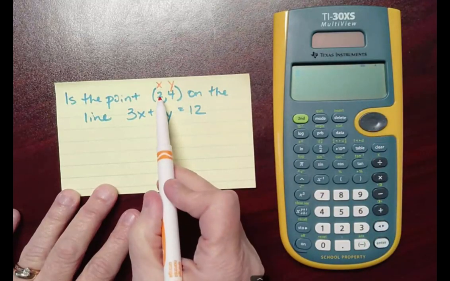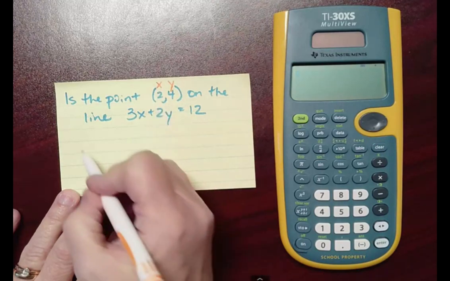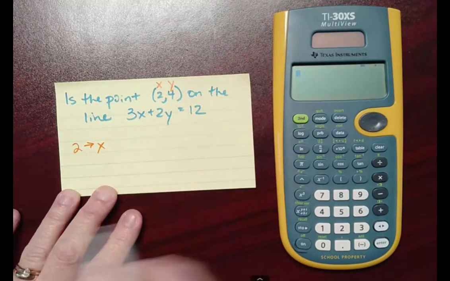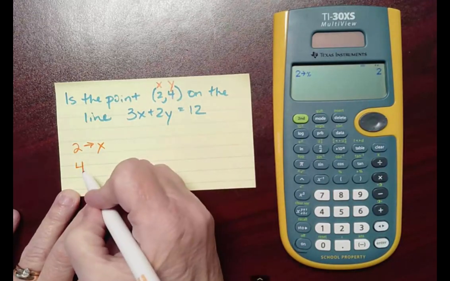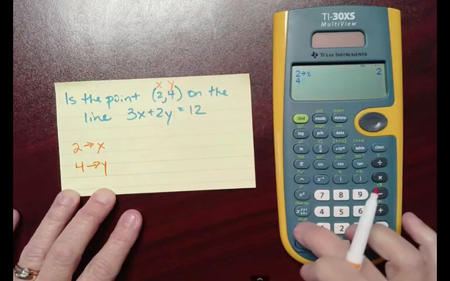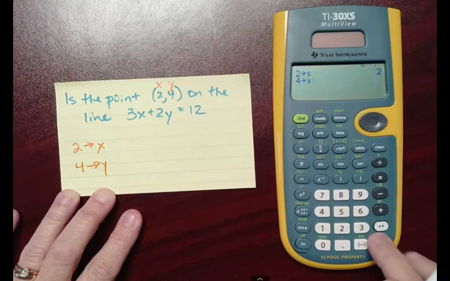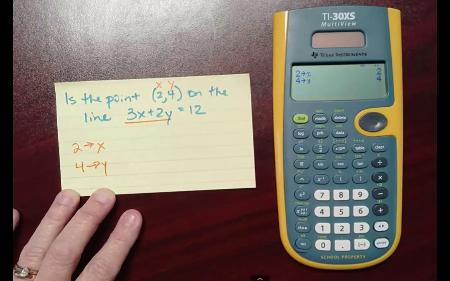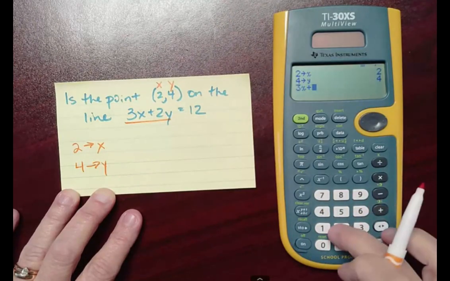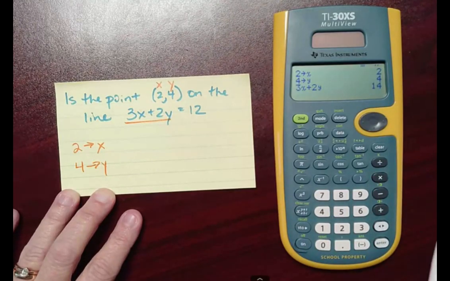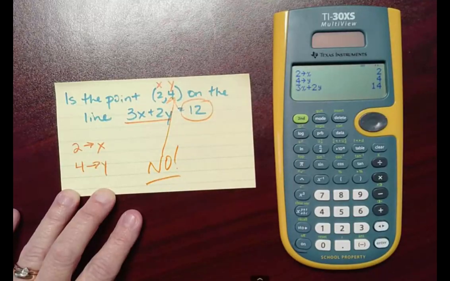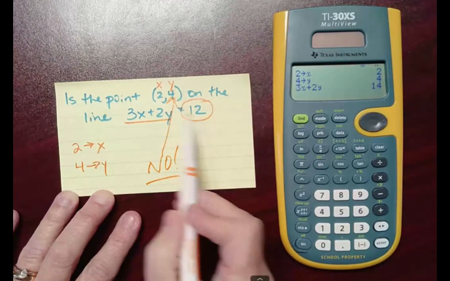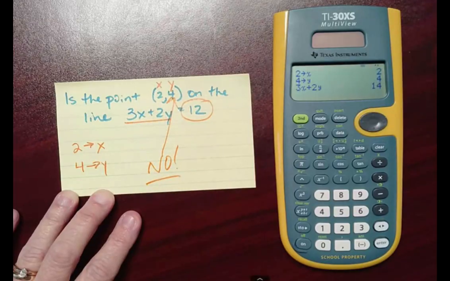and I think you will be too if you get used to it. So we're going to store 2 for x, 2 store x, and we're going to store 4 for y, 4 store y. And now I'm going to type in this equation, 3x plus 2y, and I got 14. I didn't get 12, so I can say no, that point is not on the line because I didn't get 12 when I put this point in this equation.